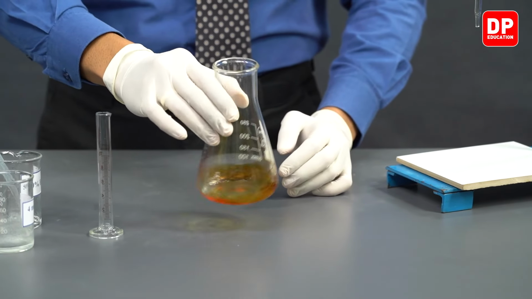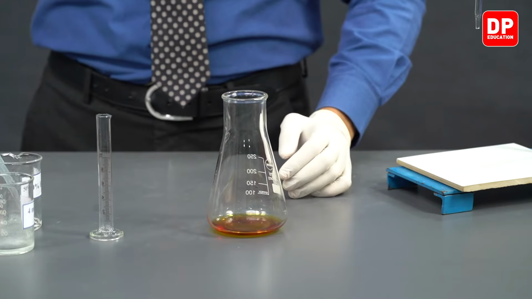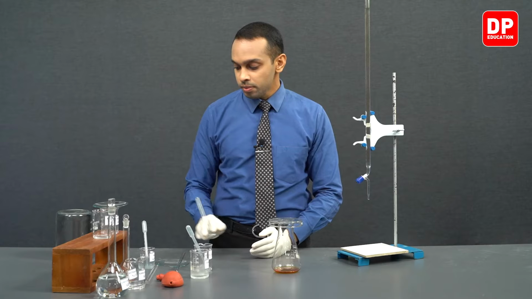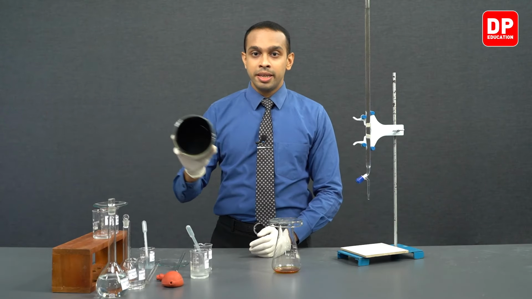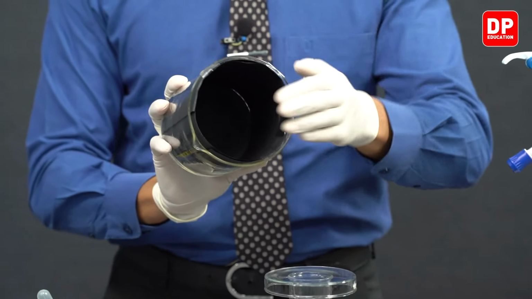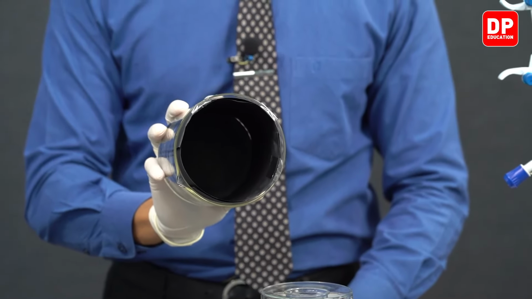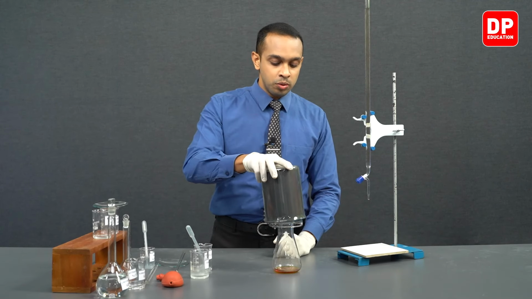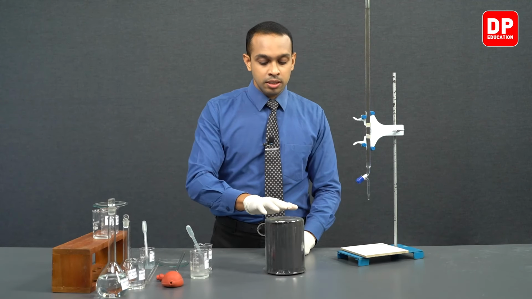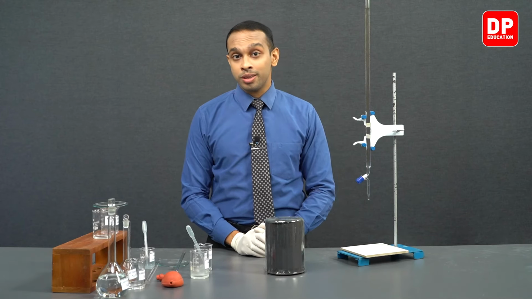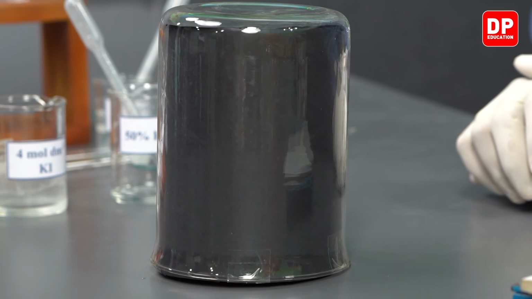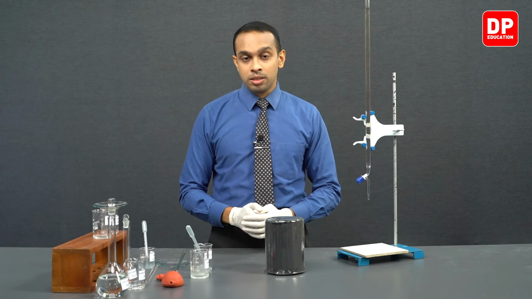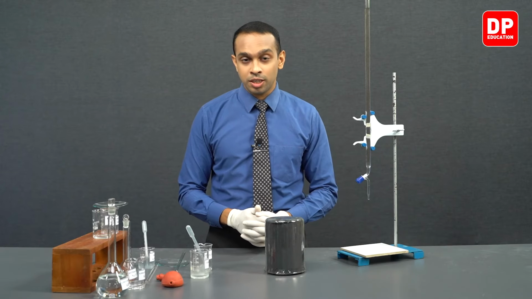We'll mix the contents well, and as we did before, we will be covering it with a petri dish or a watch glass, and we'll be taking a beaker where we have covered the inside of the beaker with dark paper so that it creates a darker environment inside, and we are going to cover this titration flask with this beaker so that we allow the reaction to happen in the dark. So we will allow the reaction to happen for about 5 to 10 minutes in the dark, and then we will move on to our titration.